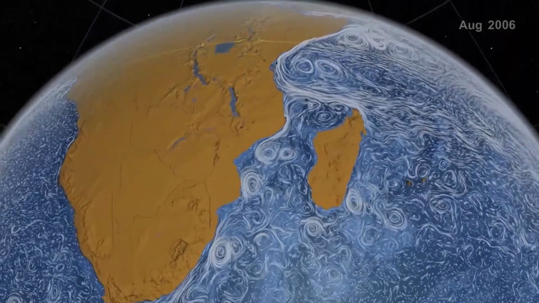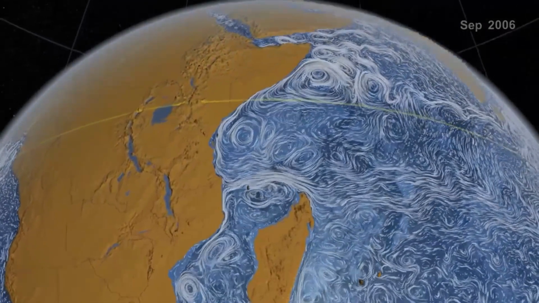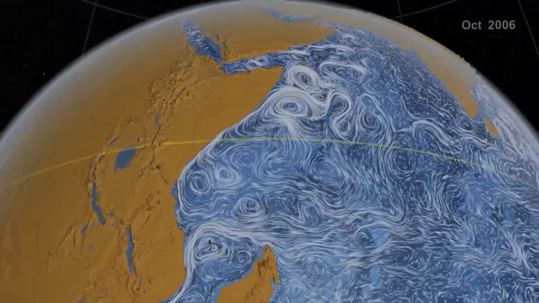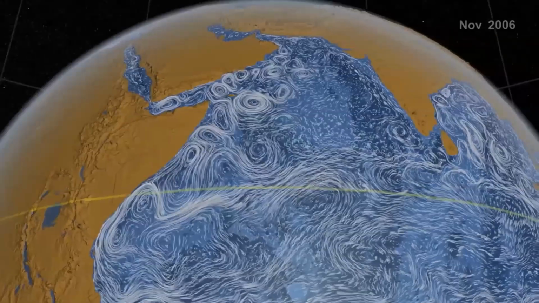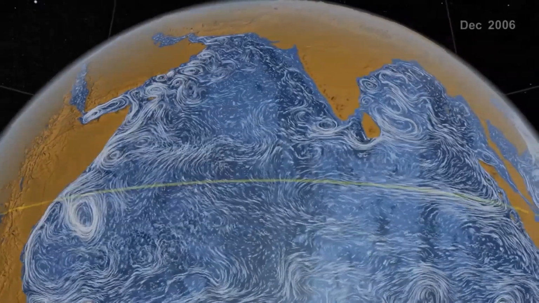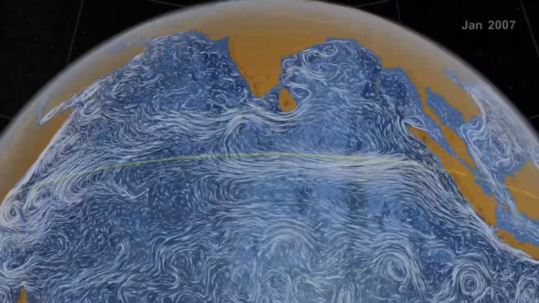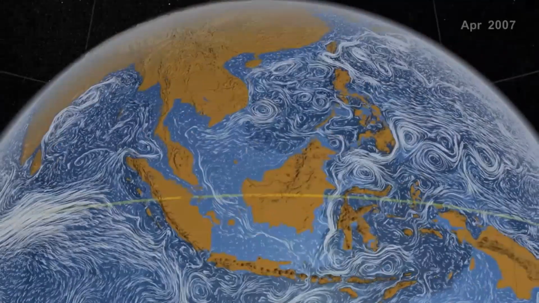South Africa and Middle East. Middle East is India and over there. Ceylon. And then Malaysia, Australia. No, this is Indonesia.